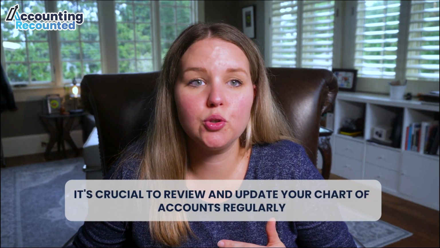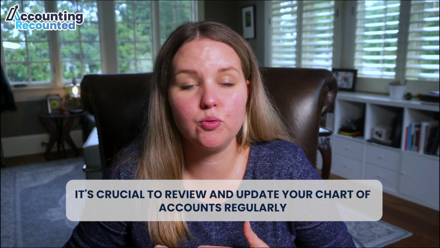Okay, so let's say either you've used QuickBooks to create a chart of accounts or you're using the spreadsheet that I provided. But let's say you have your chart of accounts. You think they're set up, everything looks good. It's important to keep in mind that creating your chart of accounts is not a one and done deal. There is always going to be ongoing maintenance involved. Your business will evolve, and with that, your financial needs will change. So it's crucial to review and update your chart of accounts regularly.